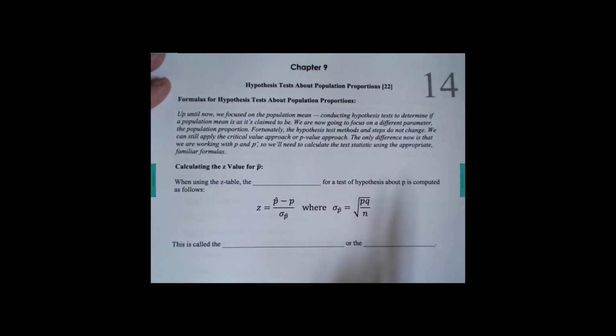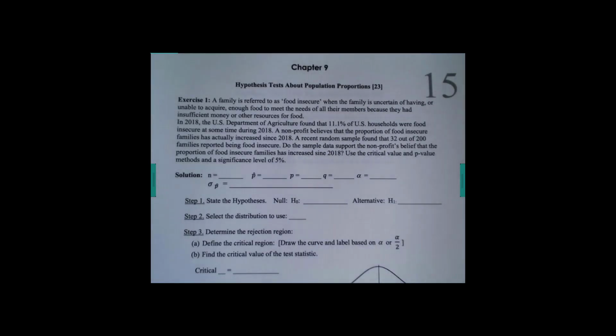So let's go through and do a couple of examples with this one, and we're dealing with population proportion data this time, and so I've sort of split it out for you. And your first example is going to be not on page 14, it's going to be over here on page 15.